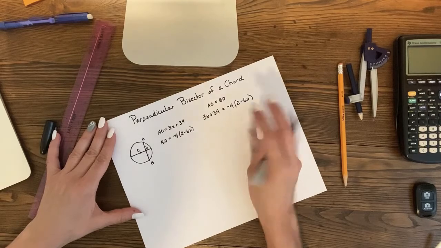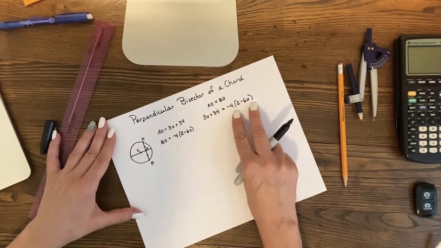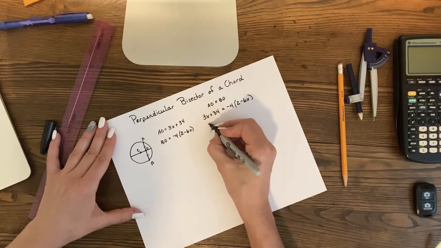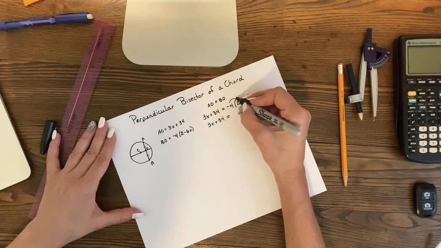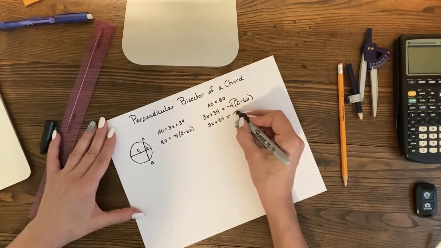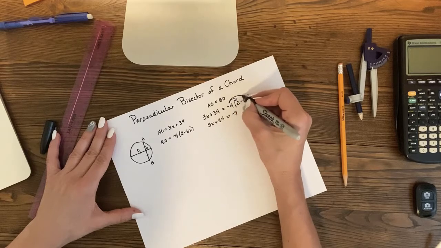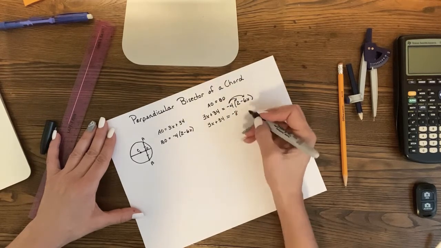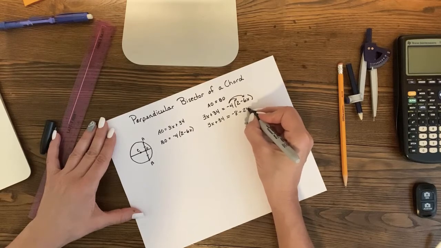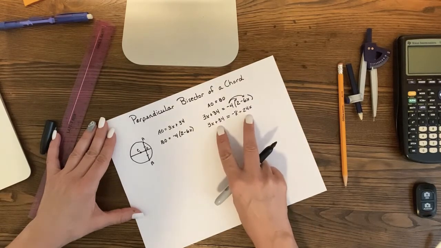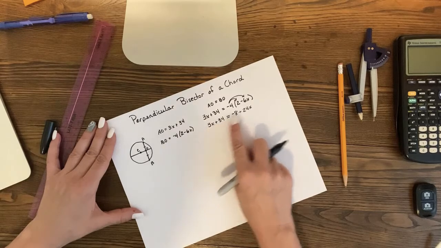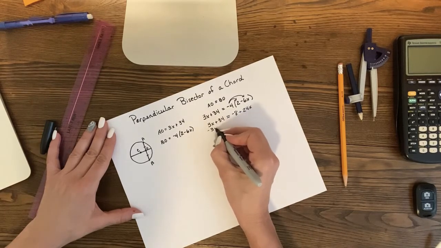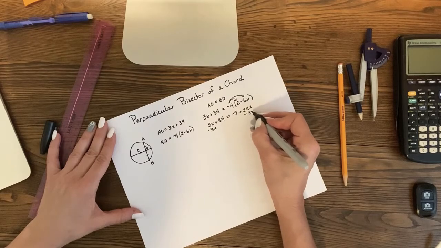So now to solve my equation, I'm going to distribute on this right side of my equation first. 3x plus 34. And to distribute, we have negative 4 times 2, which is negative 8. Negative 4 times negative 6x will give me positive 24x. From here, I want to get x by itself on one side of my equation. Since I have a larger value over on this side, I'm going to subtract the 3x from each side. That way I will have a positive x in the end.